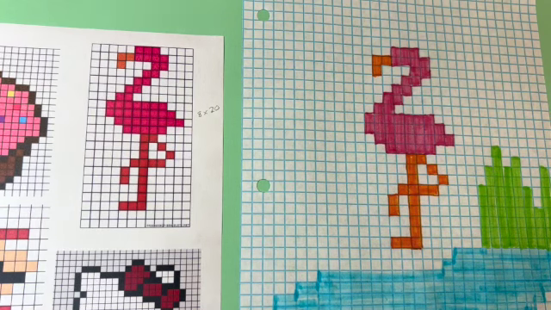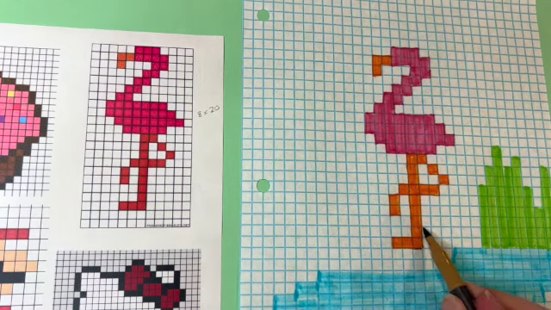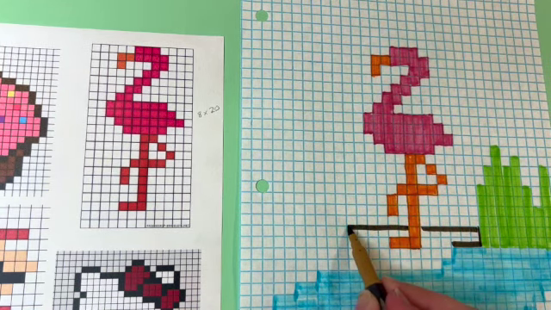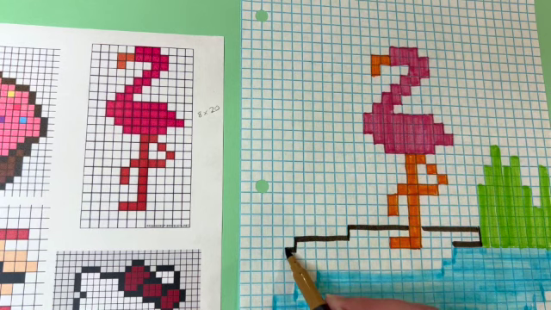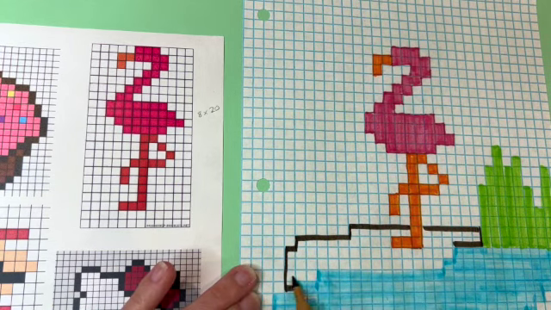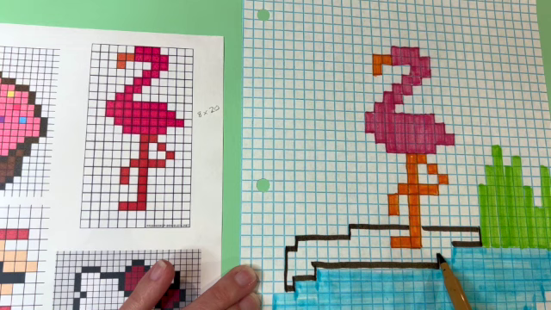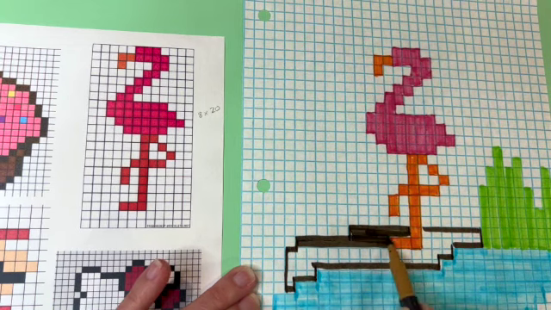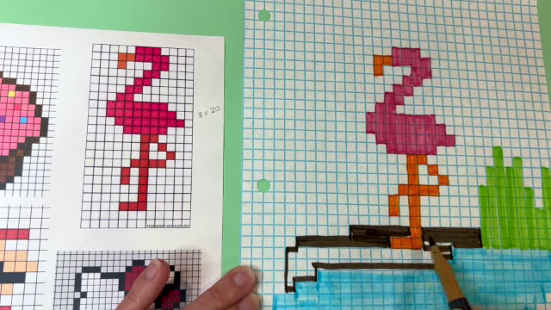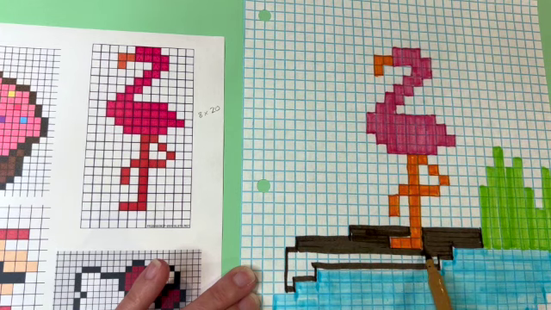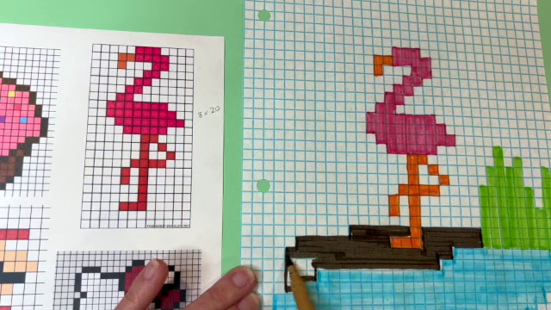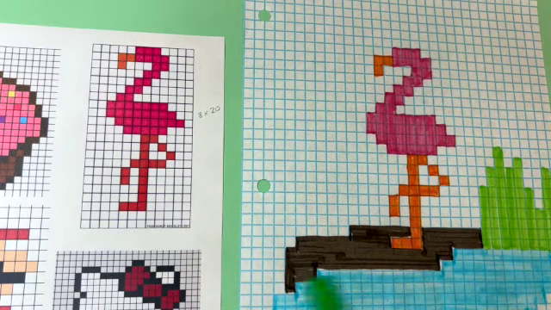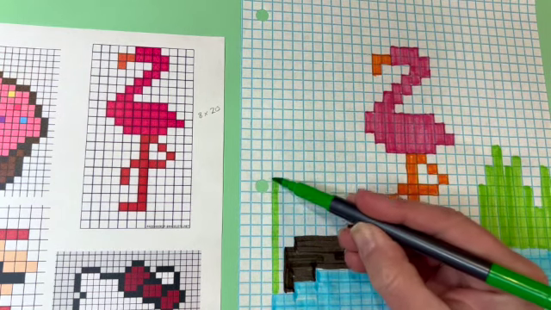I do need something for my flamingo to be standing on, so I'm going to go ahead and add some ground with this brown, being very careful to go around my flamingo as I do this, around my water line, around the foot, so it looks like the flamingo is standing on the ground. You could also get creative and add another flamingo, or maybe a little baby flamingo as well.